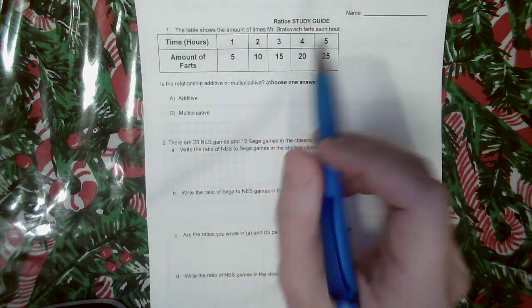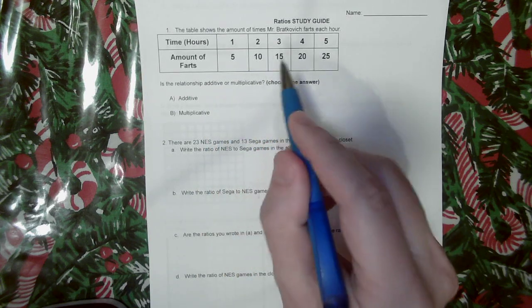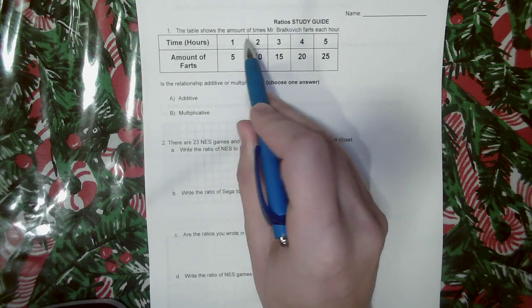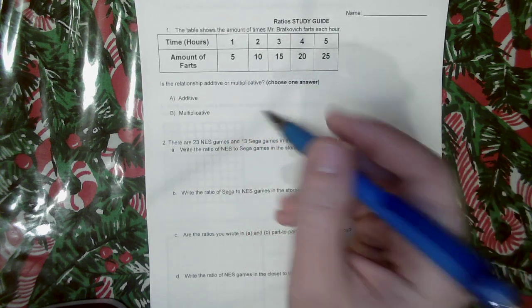So this first one here asks about an additive or multiplicative relationship. So a couple ways to do this. We can check out our chart here. We can see if things scale up properly. We could also check out this.